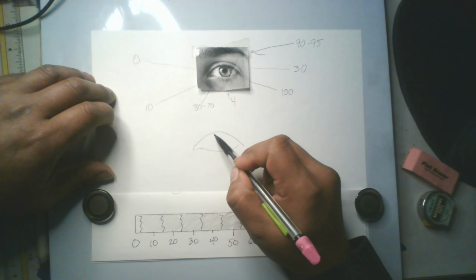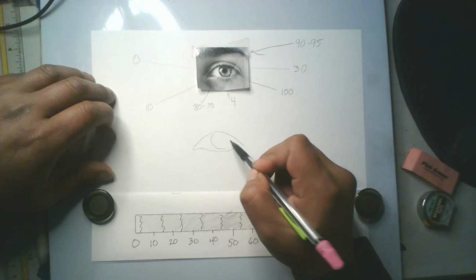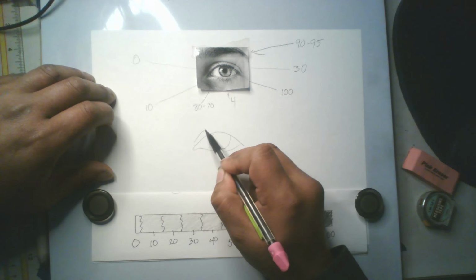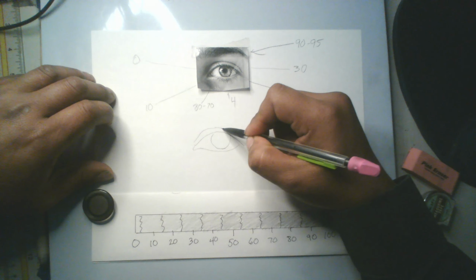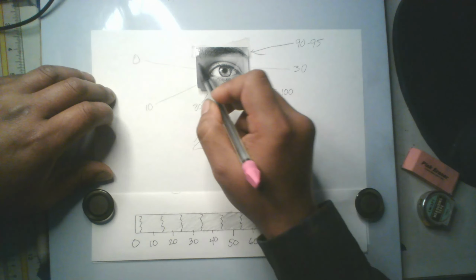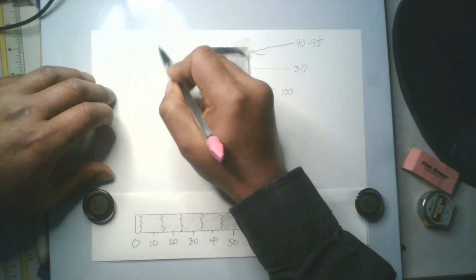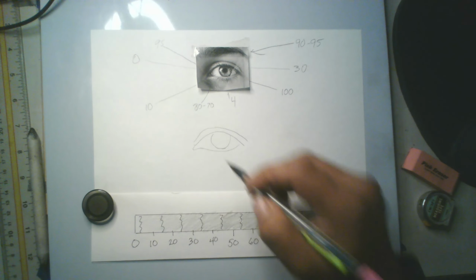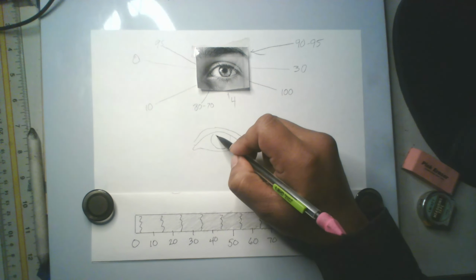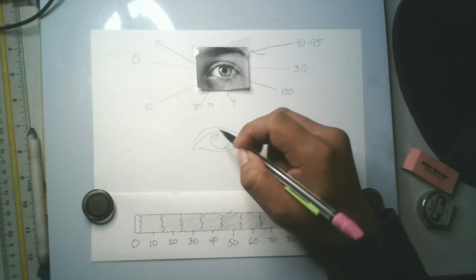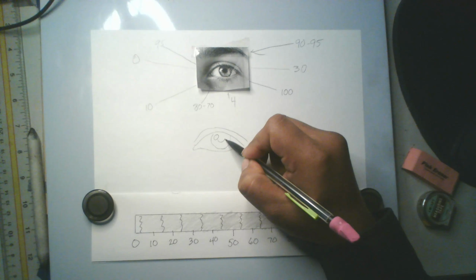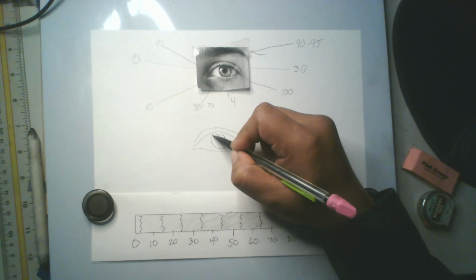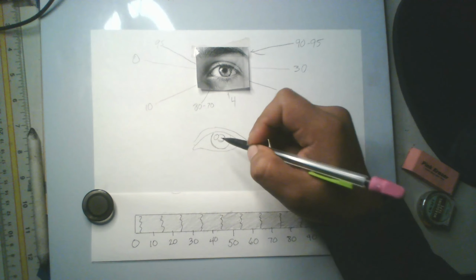And then let's draw the iris. Let's draw the eyelids. Right here in the eyelids, that's going to be about a 95. It's not completely black, but it's not light at all either. So let's draw the shine on the eye. Let's draw the pupil. Don't worry if you don't got a perfect circle, because you can always fix it.